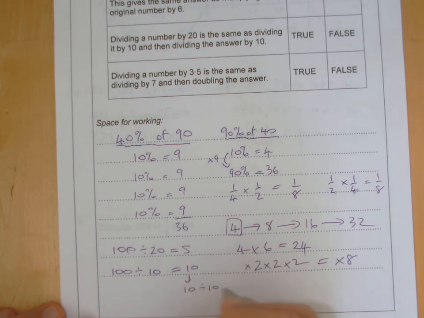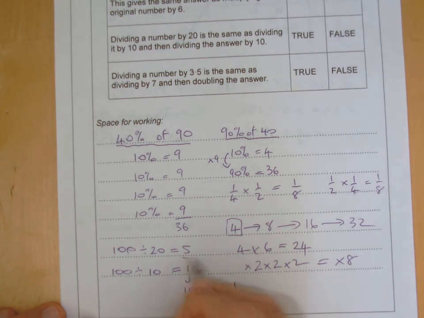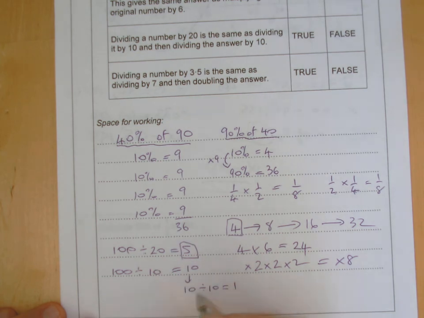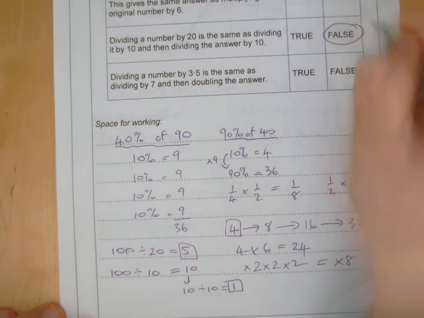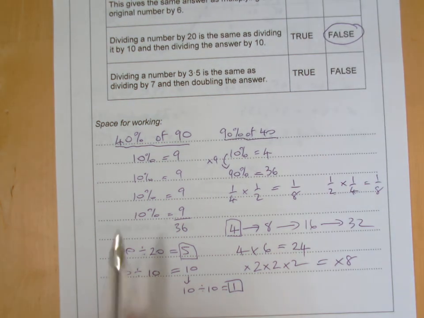So 10 divided by 10 equals 1. Well, they're not the same, are they? You get 5 when you divide by 20, and when you divide by 10 and divide by 10 again, you get 1. So that's false. Really, what you should be doing if you're dividing by 20 is dividing by 2 and then dividing by 10. That will get you there.